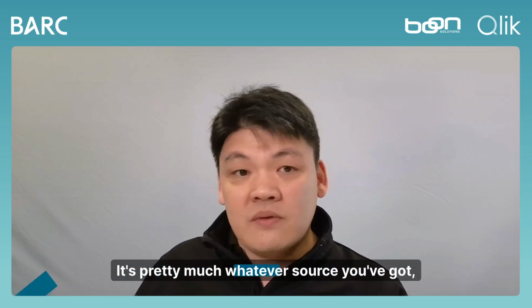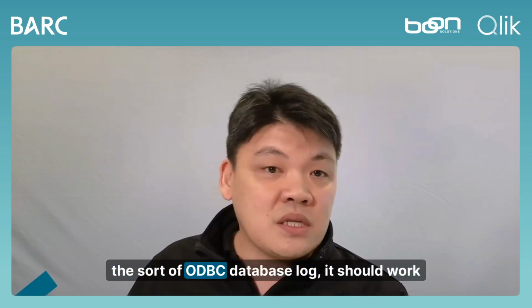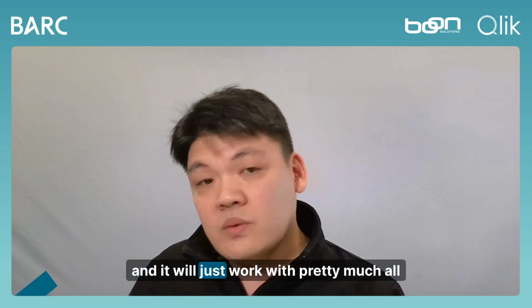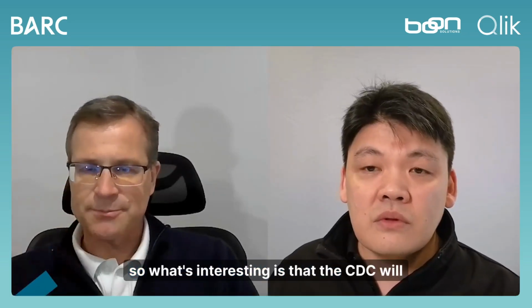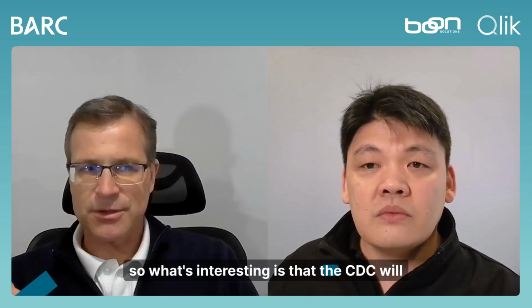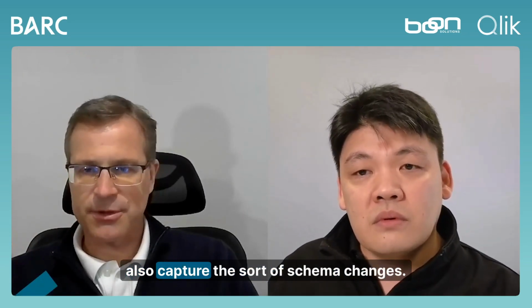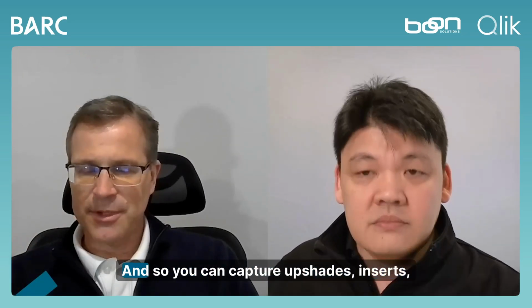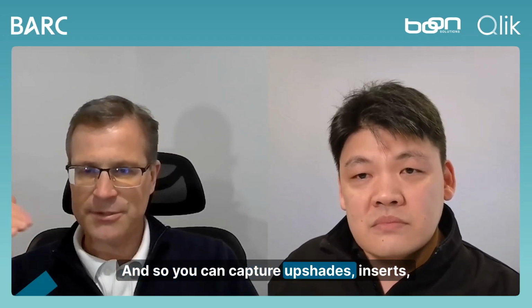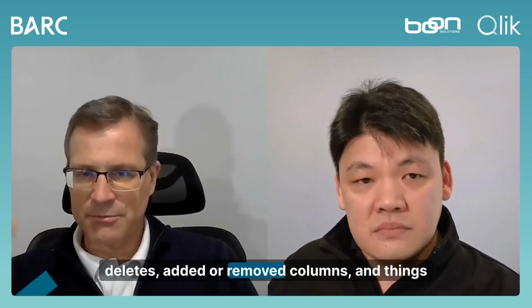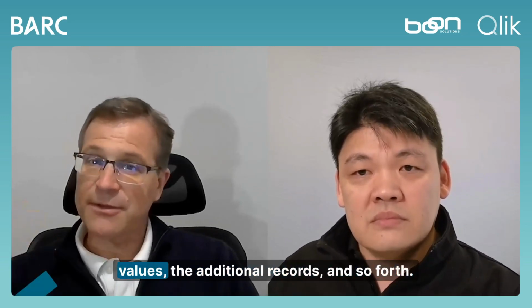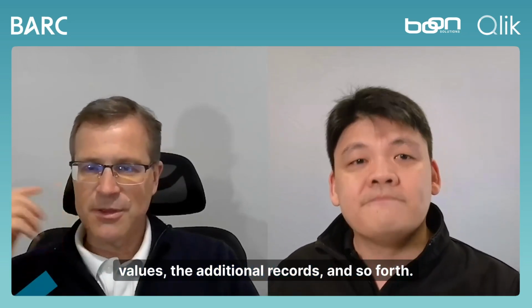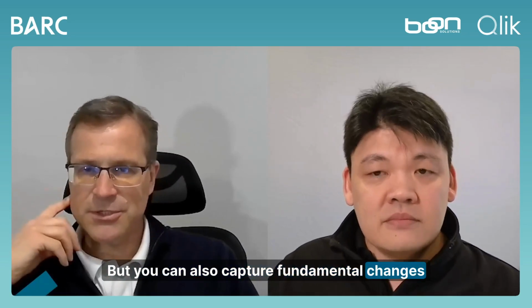It's pretty much whatever source you've got, the sort of ODBC database log, it should work, and it will work with pretty much all the major cloud vendors or on-premise as well. Makes perfect sense. And what's interesting is that the CDC will also capture the source schema changes, so you can capture updates, inserts, deletes, added or removed columns, and things like that, so that you're capturing the data values, the additional records, and so forth. But you can also capture fundamental changes to the structure.